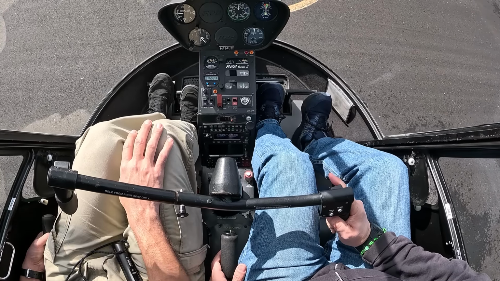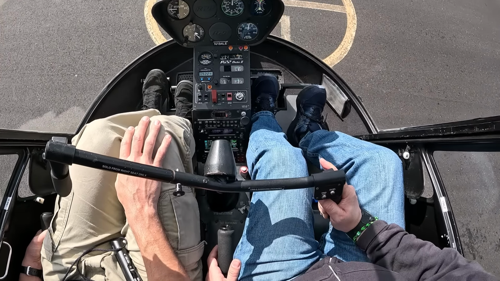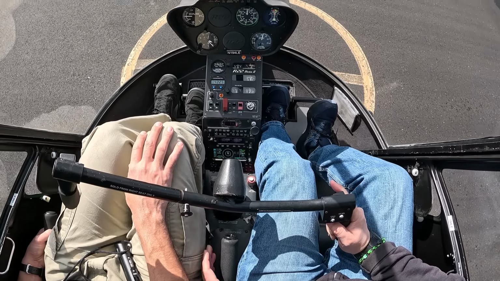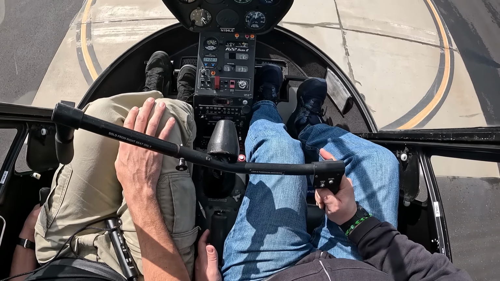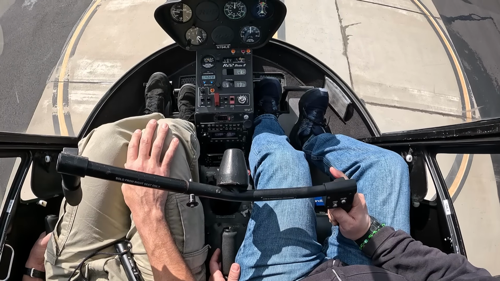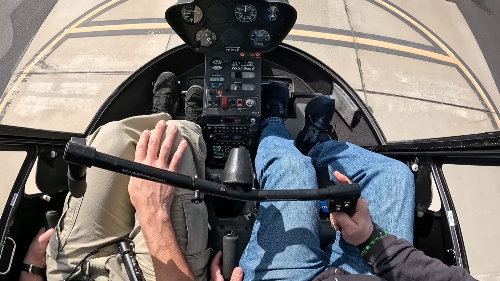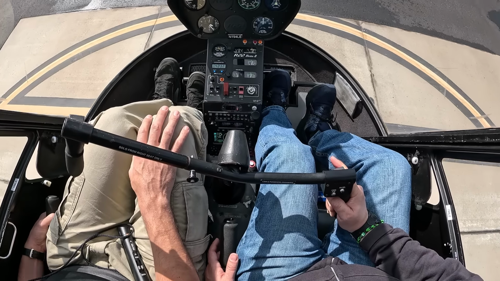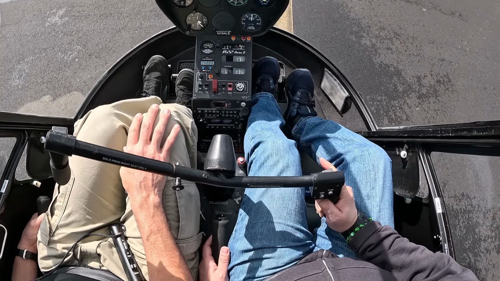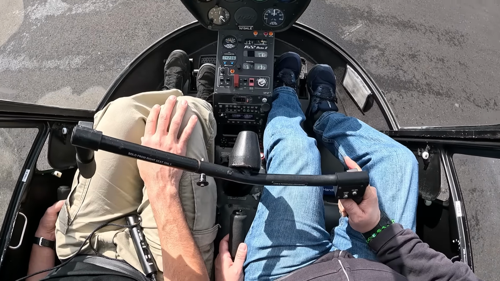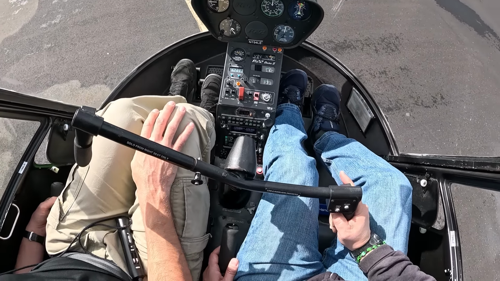Next, I give the student both the collective and the pedals while I have the cyclic as the instructor. So now they must add the torque reaction to their workload. As always during this level of training, as the instructor, I'm relatively close to the pedals and collective to make sure they don't push the wrong pedal or dump the collective or just make overly large inputs. This is often where I might start to see a sense of frustration in a student, especially if there's any kind of wind affecting the hover. As the instructor, I'm always ready to take all three controls before they get too frustrated.